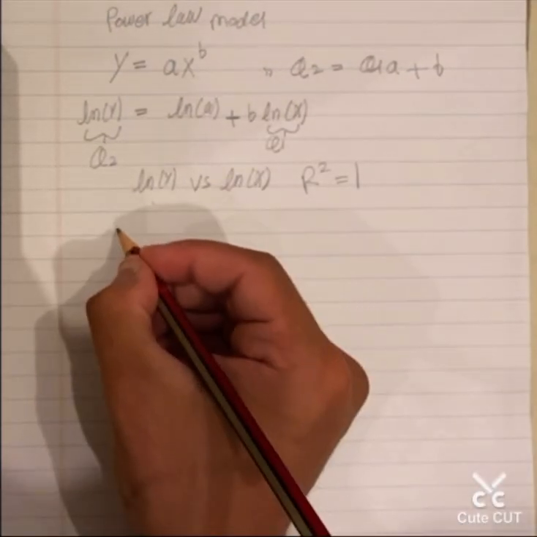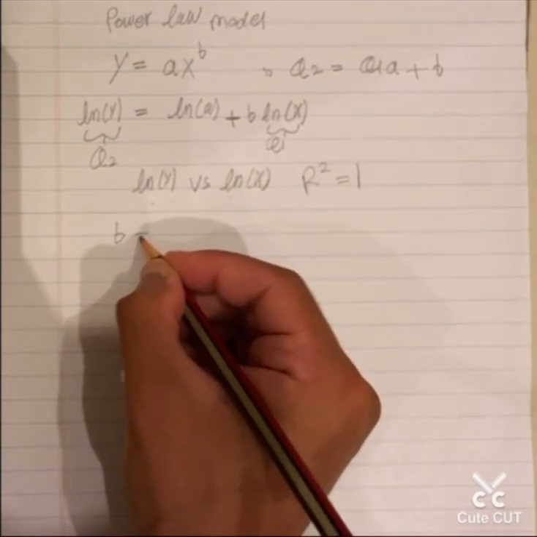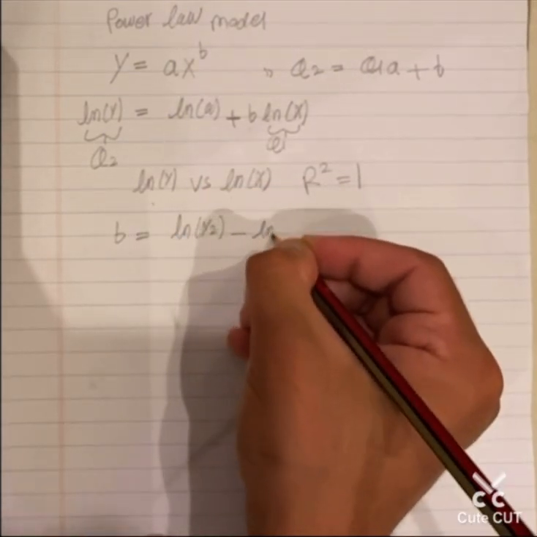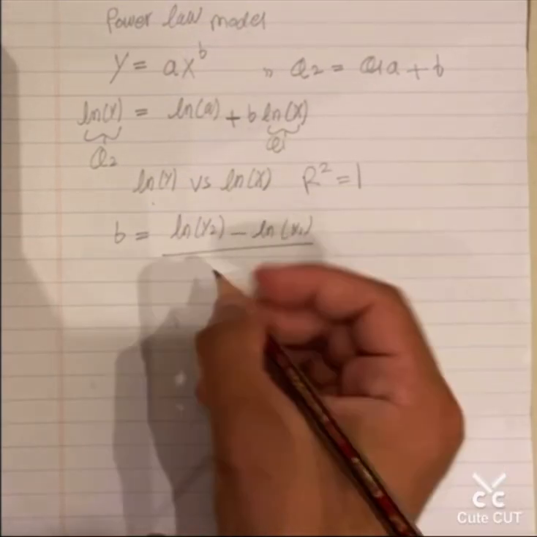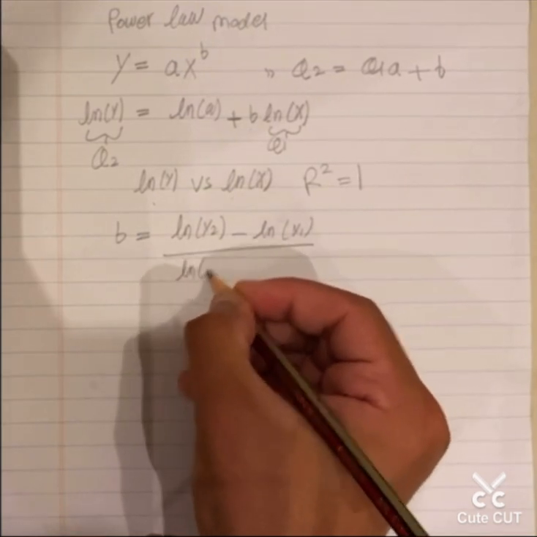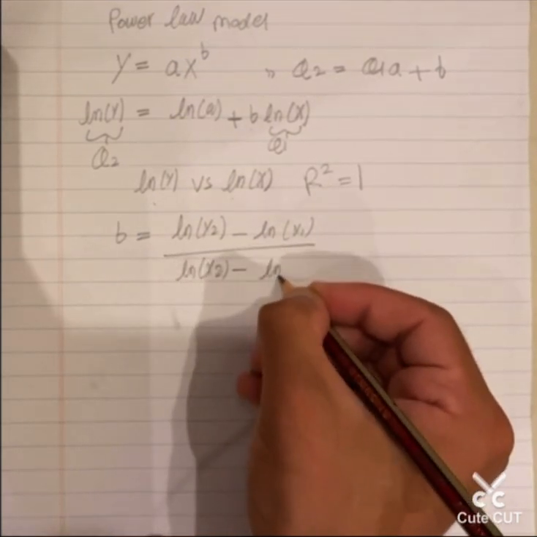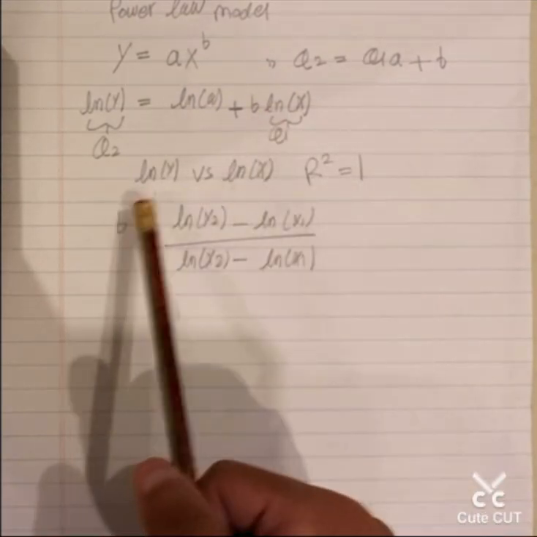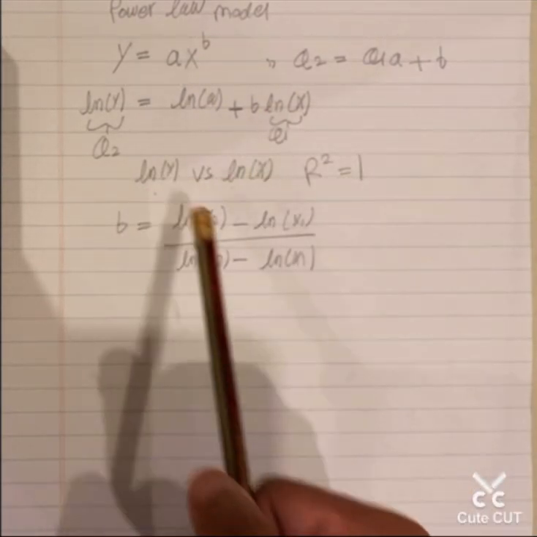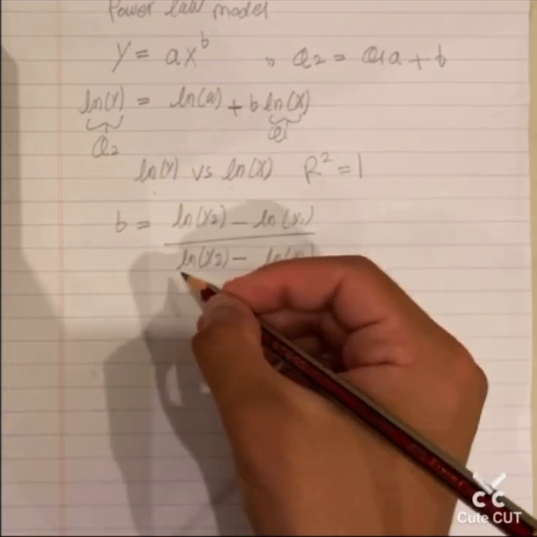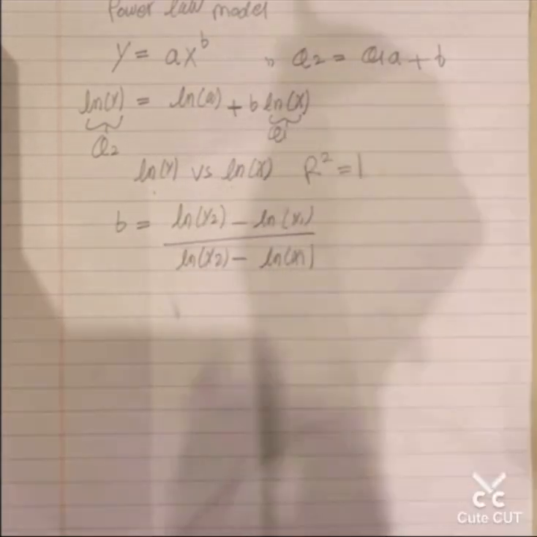After we do this, then we say b, because b is the slope, b will equal to ln y2, for example, minus ln y1 divided by, in this case, ln x2 minus ln x1. Okay, after modifying the equation, making it in this form, then you use ln y, ln x. You don't use y and x because we modified it. So then you will find b in this case.